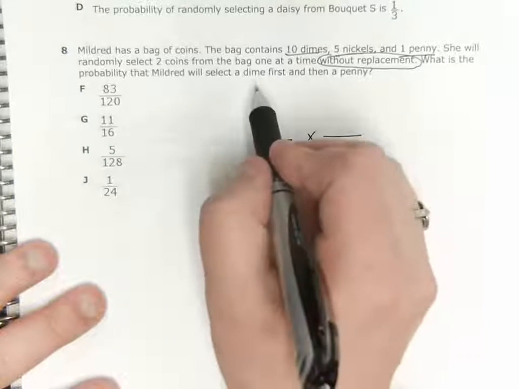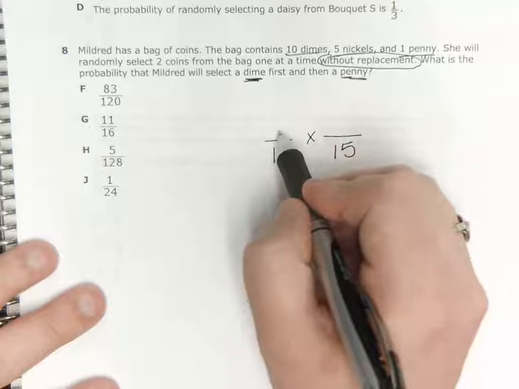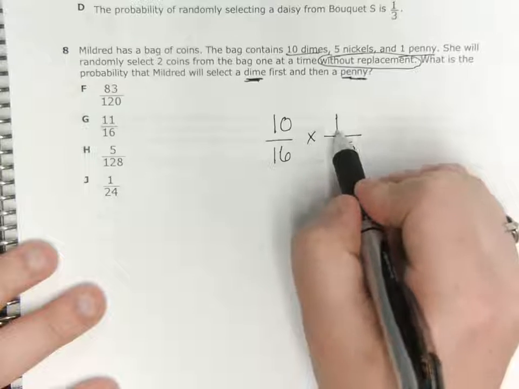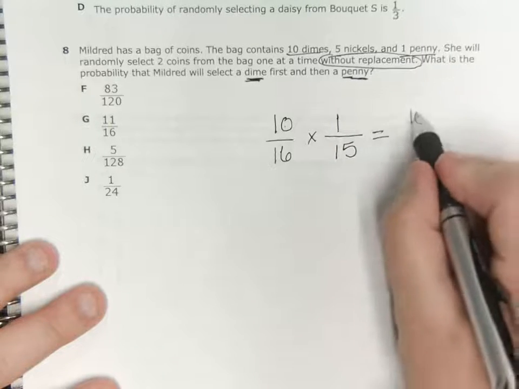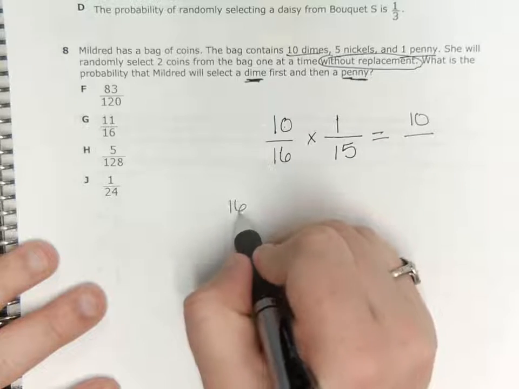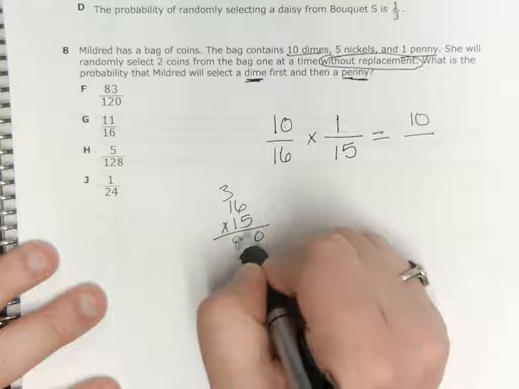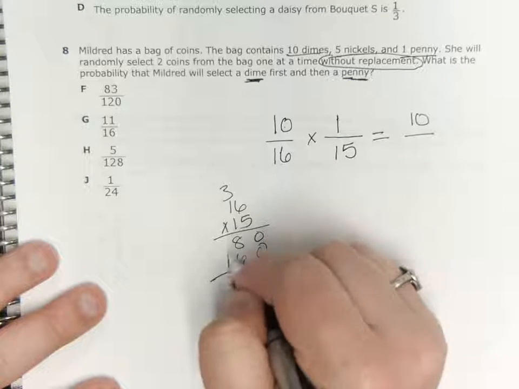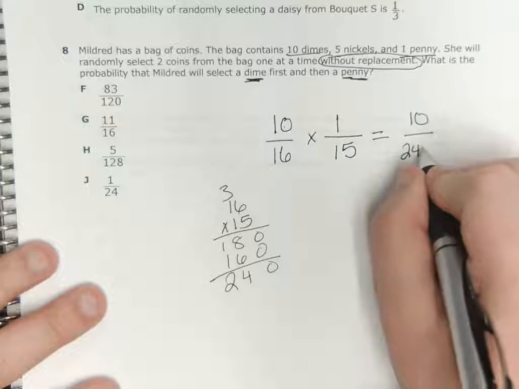What is the probability that she will select a dime and then a penny? So I'm going to put a dime here. There are 10 dimes, so I'm going to put 10 here. And then there's only 1 penny, so I'm going to put 1 there. 10 times 1 is 10. And then 16 times 15 is 240.